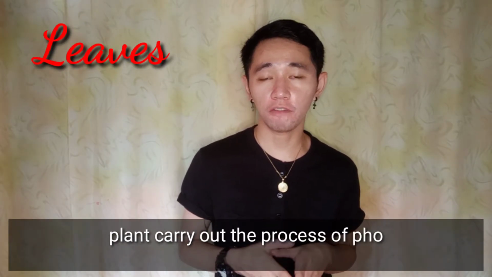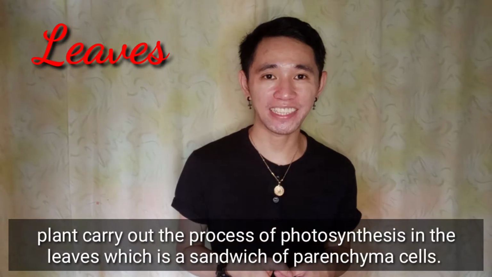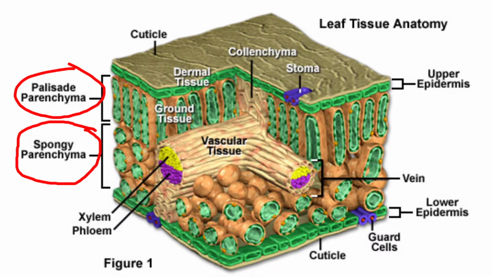The third plant organ is the leaves. Plants carry out the process of photosynthesis, which is the sandwich of parenchyma cells. The parenchyma cells then differentiate into palisade cells and spongy mesophyll cells.